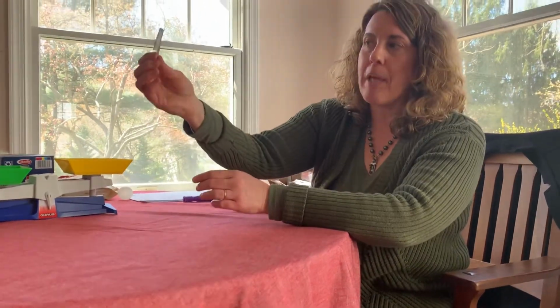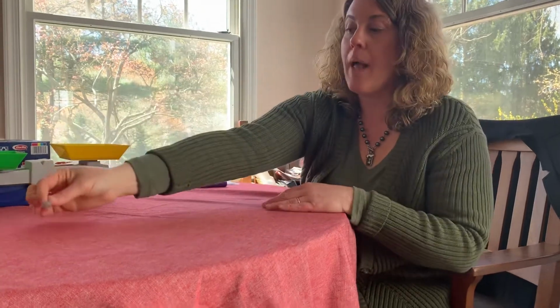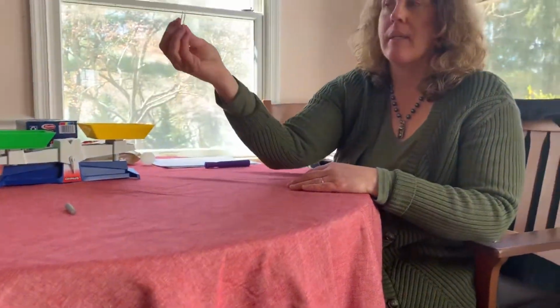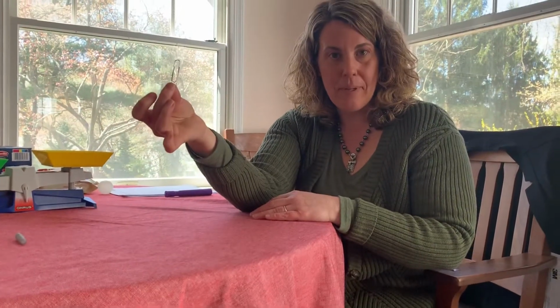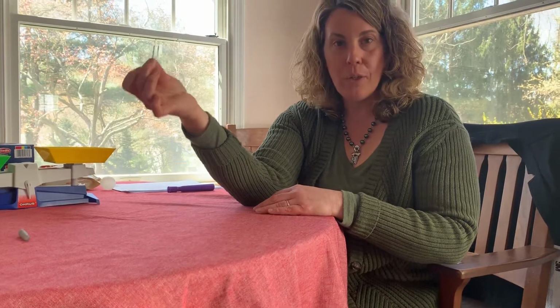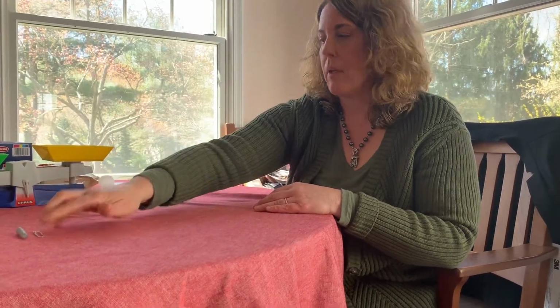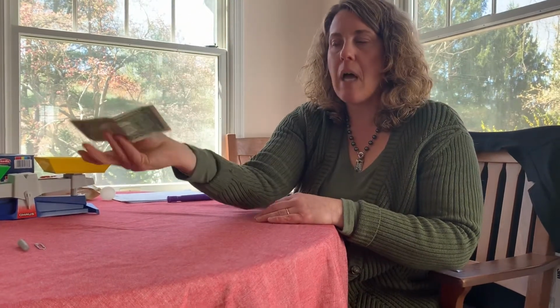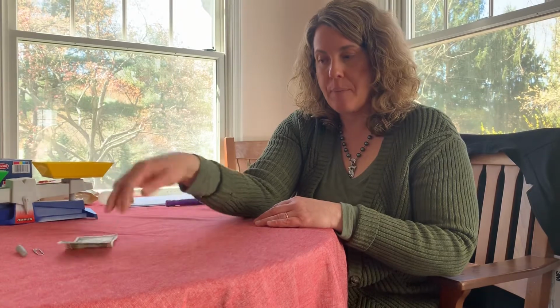Here's the top of a pen. This weighs about 1 gram. Here is a paper clip. This paper clip weighs about 1 gram. Here is a dollar bill. This dollar bill weighs about 1 gram.